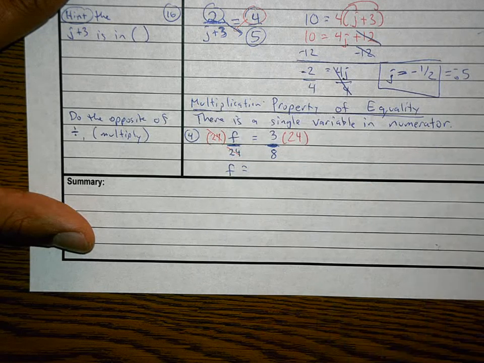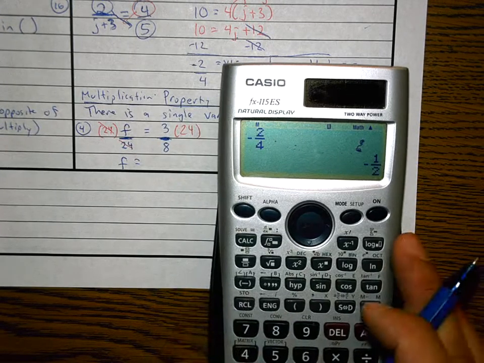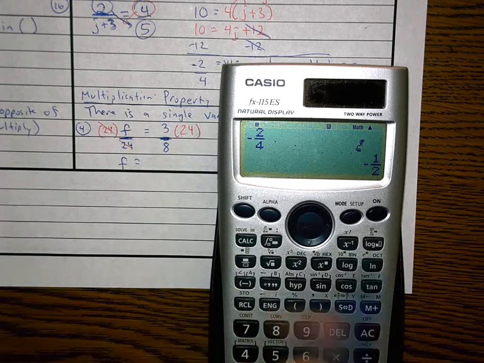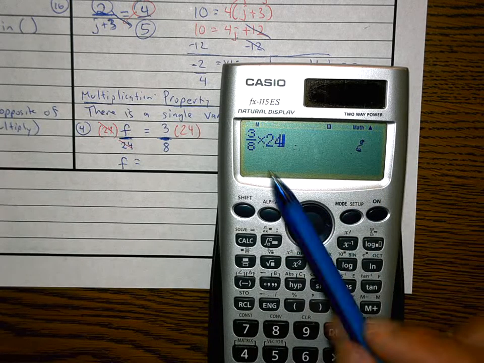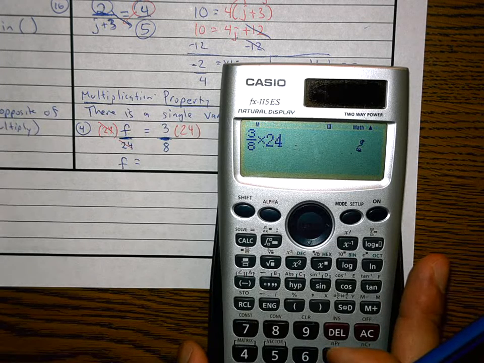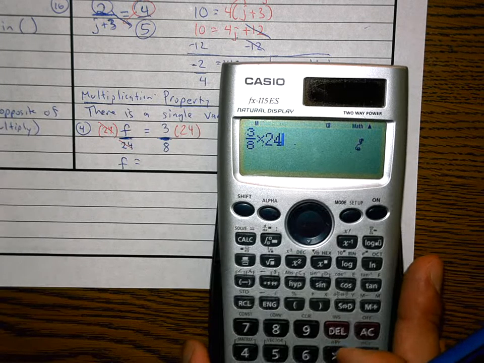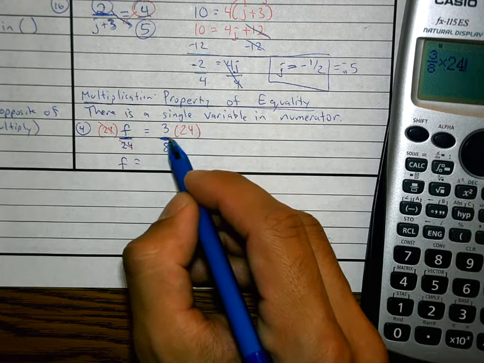For those of you who are not good with fractions, what I'm going to recommend you do is 3 eighths times 24 on your calculator. For those of you who are advanced in here and you don't want to use the calculator, I recommend you do the 24 divided by 8 first.